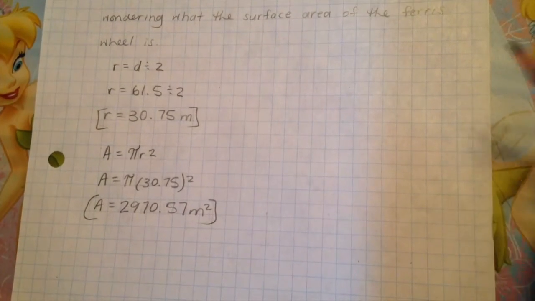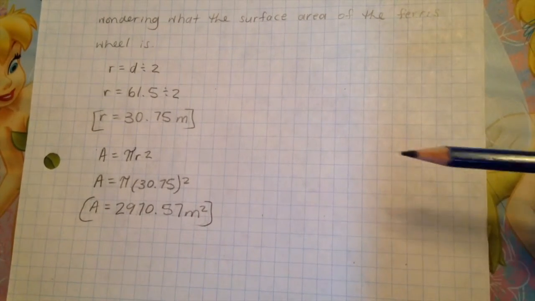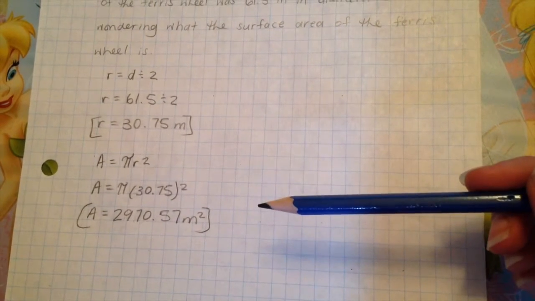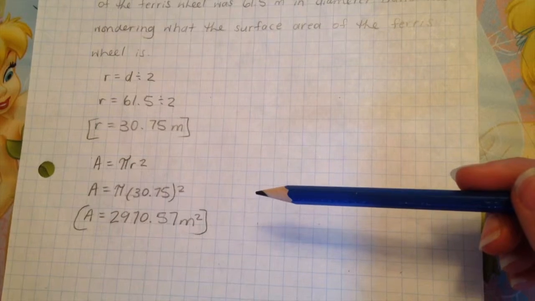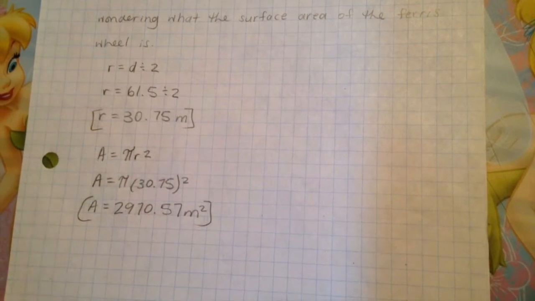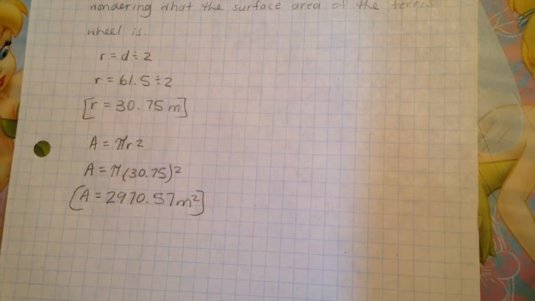Next, you need to use the formula for area, which is pi r squared. Plug in the radius for the equation and solve it. Your final answer should be 2,970.57 meters squared. So the surface area of the Ferris wheel would be 2,970.57 meters squared.